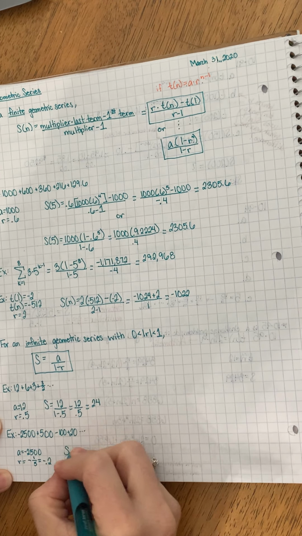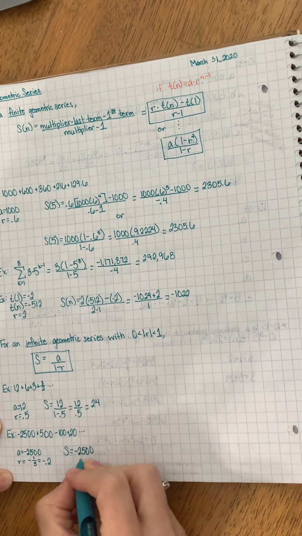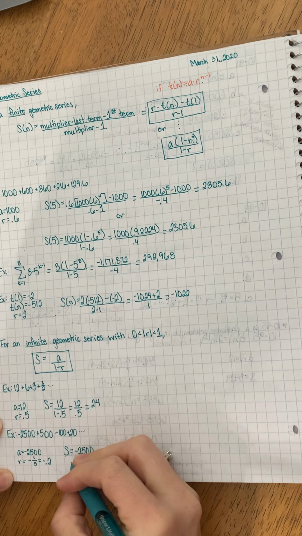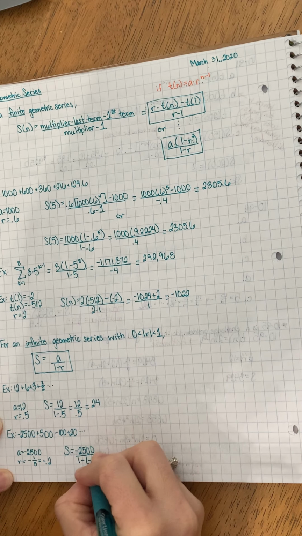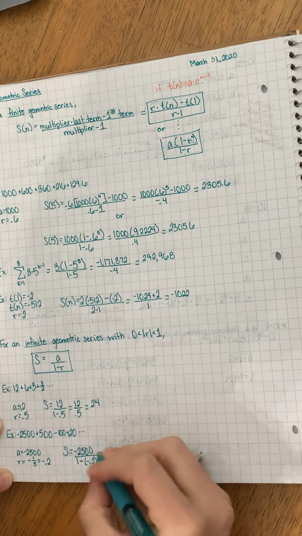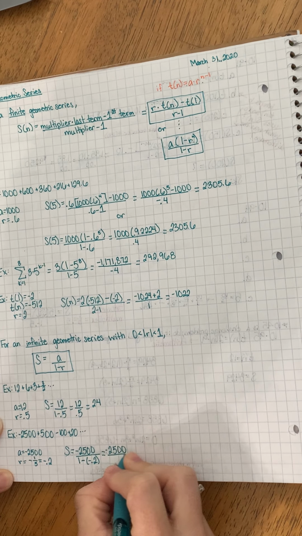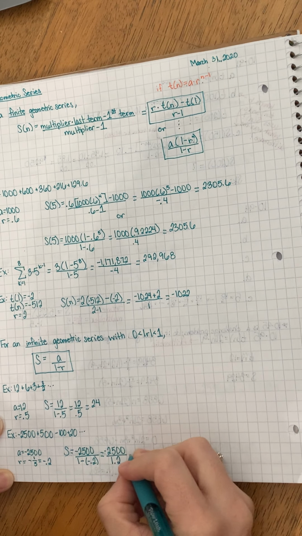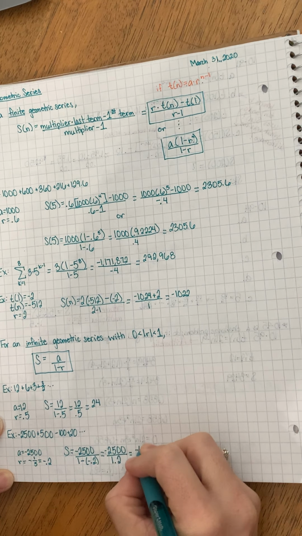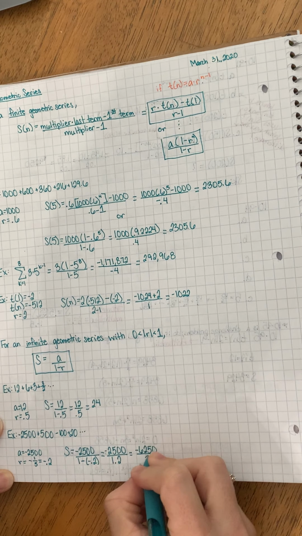So our sum is equal to -2500 divided by 1 minus -0.2. So -2500 divided by 1.2. We get -6,250 divided by 3.